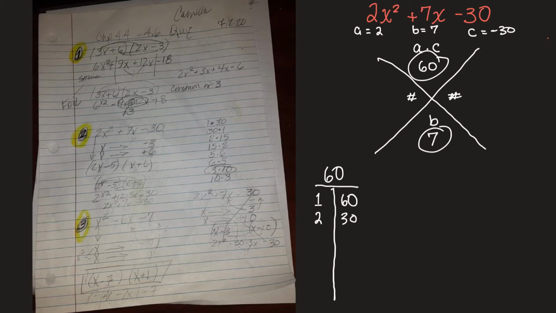All right, and then we've got 3. Yes, 3 happens to be a factor of 60 because it goes in evenly 20 times. What about 4? 4 is also a factor of 60. It goes in 15 times. What about 5? 5 is also a factor, being that it ends with a 0. It goes in 12 times. Boy, 6 is even a factor. 6 goes in 10 times.